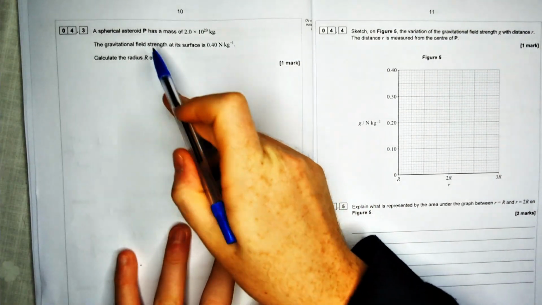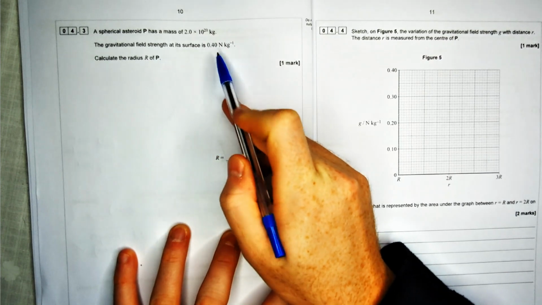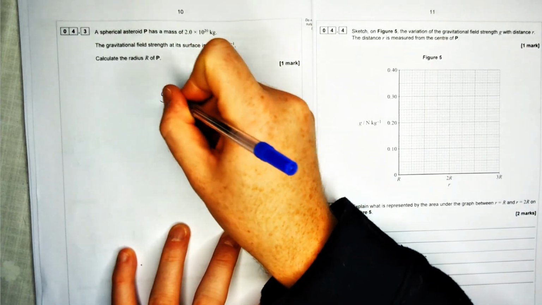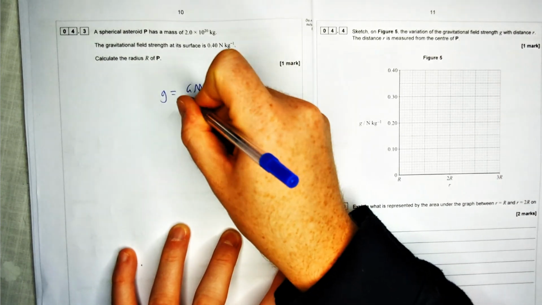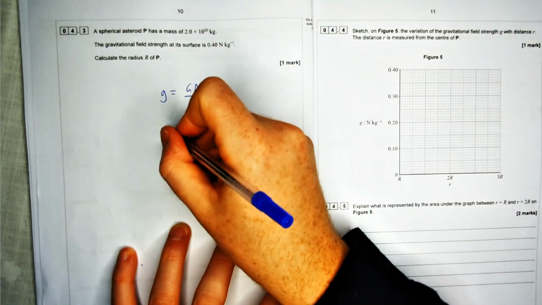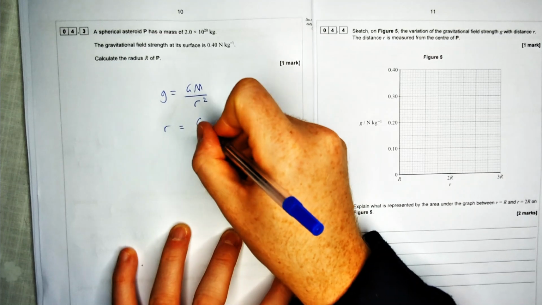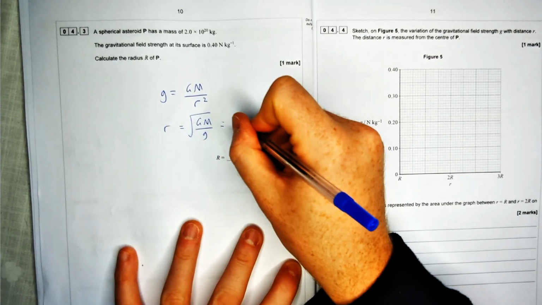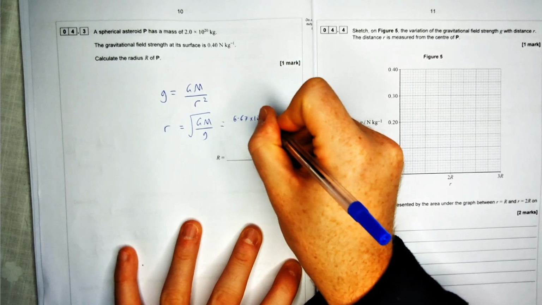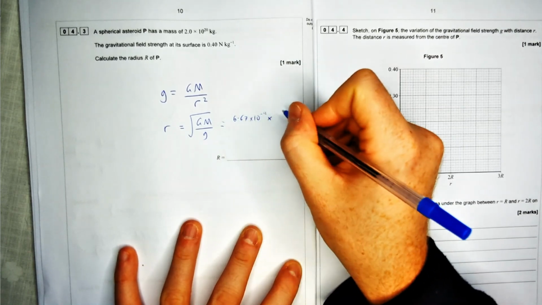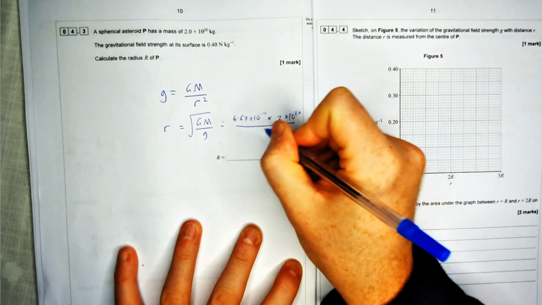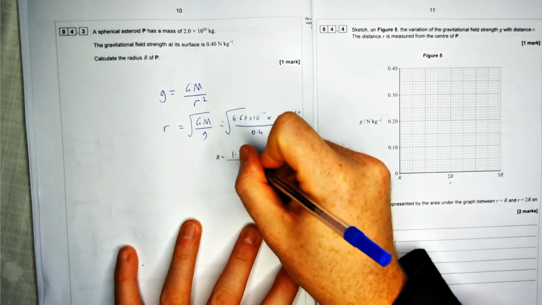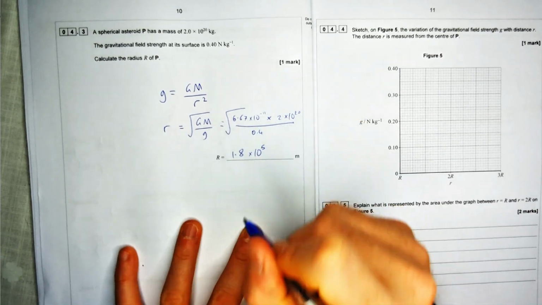The radius of an asteroid tells us the mass, tells us gravitational field strength, and we're trying to find the radius. So the equation we are going to use is gravitational field strength is capital G m over r squared. So therefore, to rearrange it, r equals g m over gravitational field strength, all square rooted. Plug our values in, so 6.67 times 10 to the minus 11 times by our mass, and then divide by g, which it tells us in the question. Square root the whole thing, should get you 1.8 times 10 to the 5 meters.